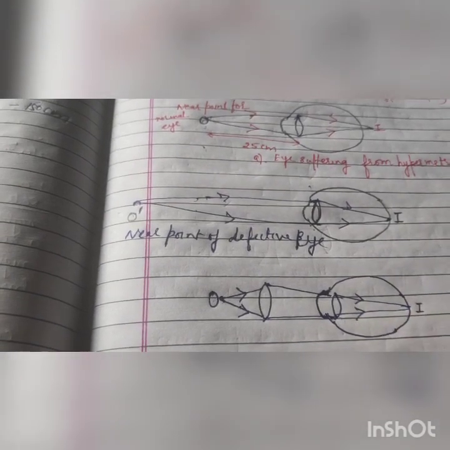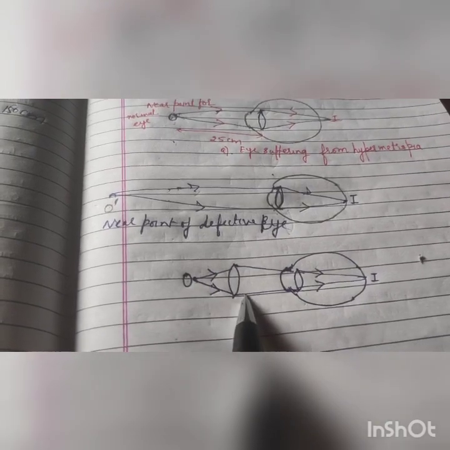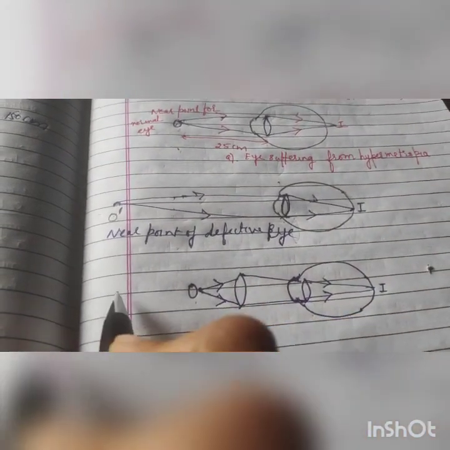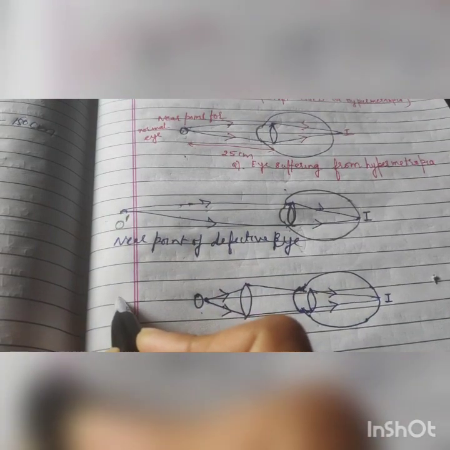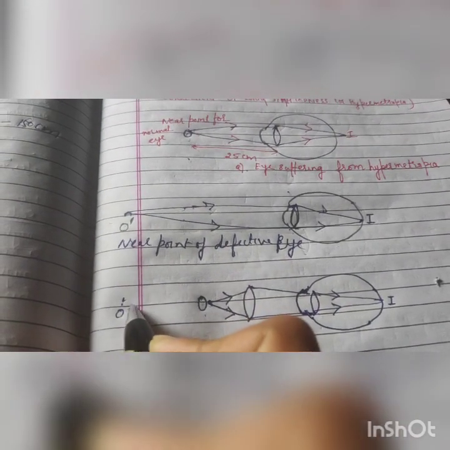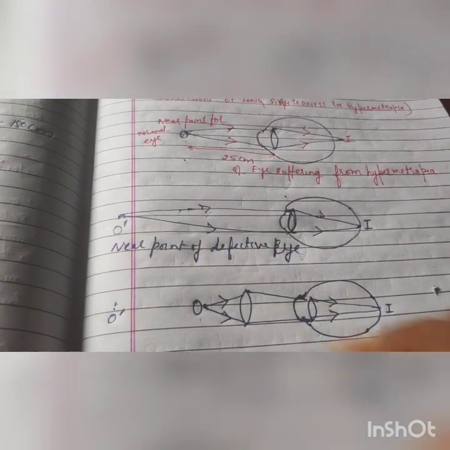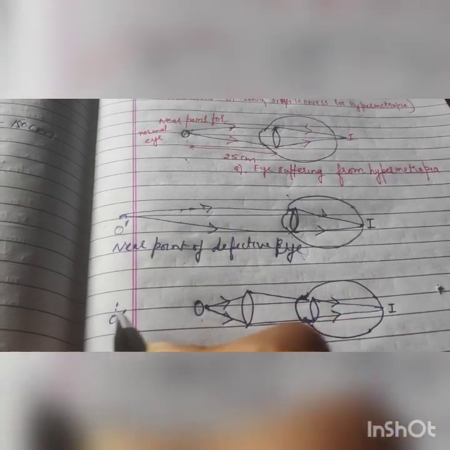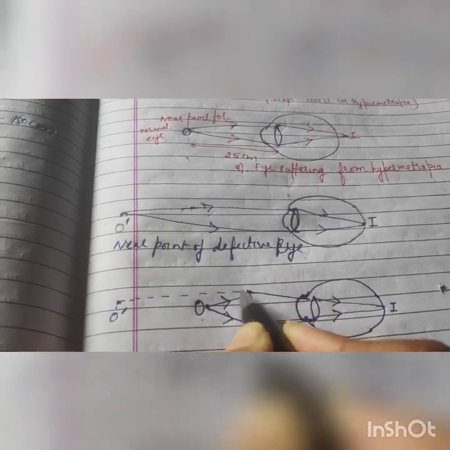This is the eye. Now what happened? When you have used a convex lens, that is the last case, when the object is very near to the lens. So what happens? इस ऑब्जेक्ट की उसी के सामने क्या बन जाती है? वर्चुअल इमेज. So this is its virtual image O dash. Now this is the virtual image O dash, and this image is of this lens.